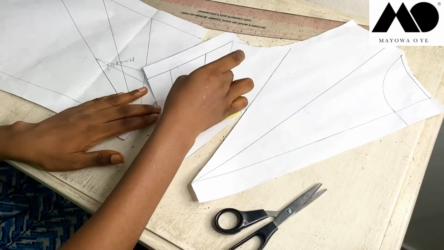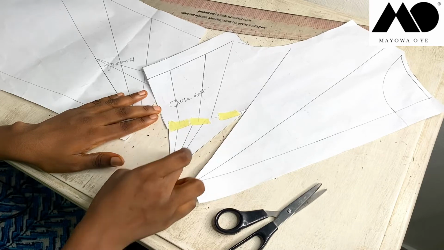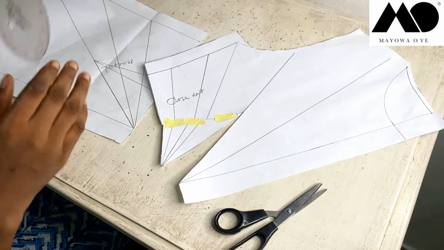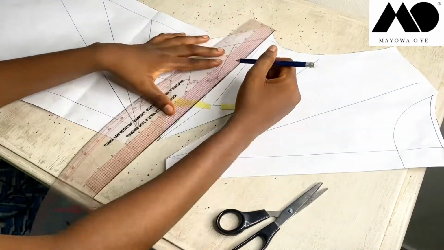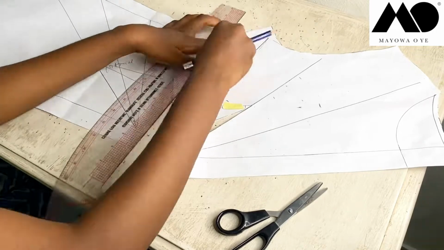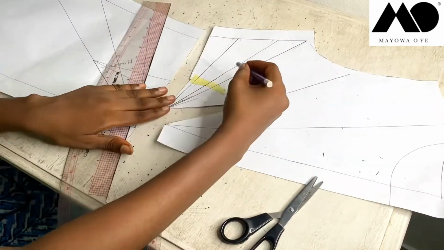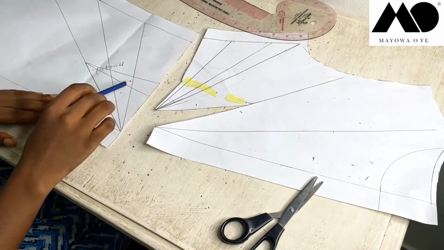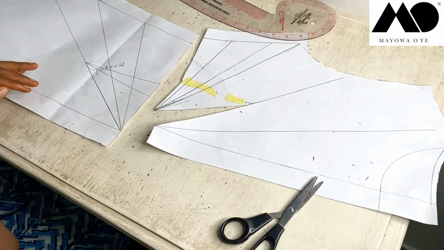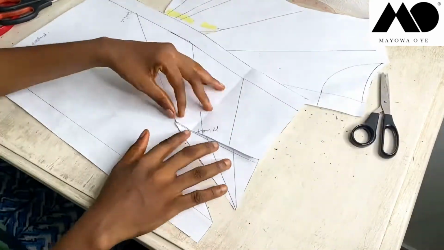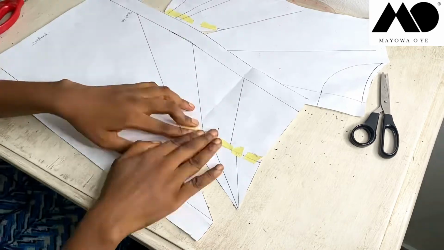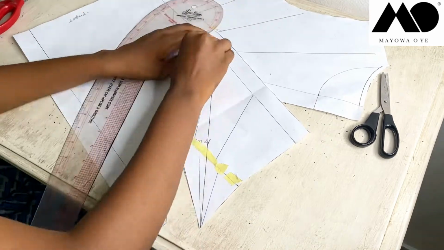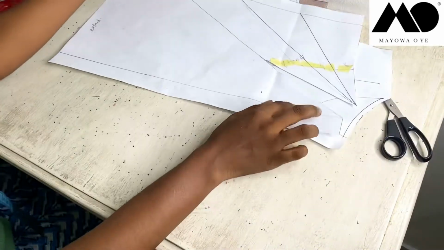Now I'm going to redraw these lines so that they are straight. You can see that the lines are scattered like this, so I'm going to redraw them. So I have my lines redrawn. Now I'm going to do the same for this side. I'm going to transfer this dart here, and then retrace these lines just like I did for the upper parts. And that's that for that.